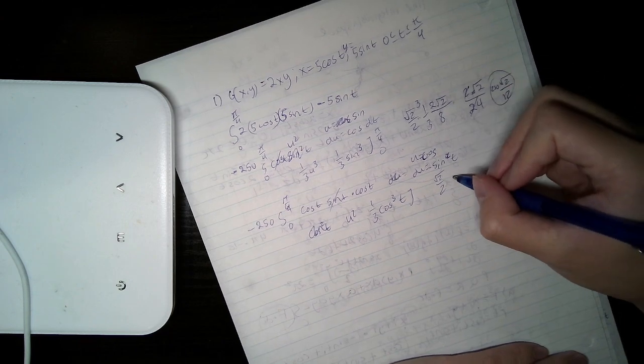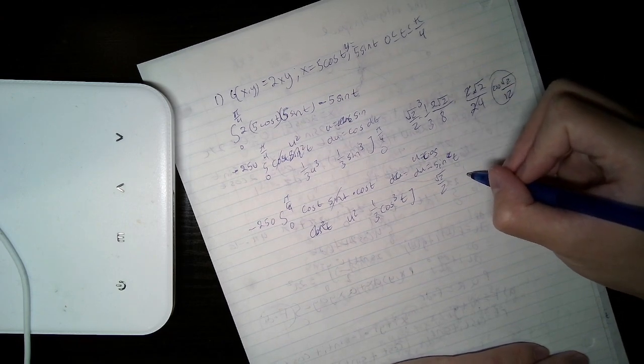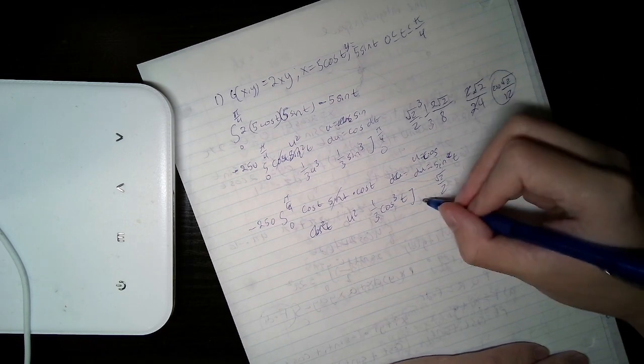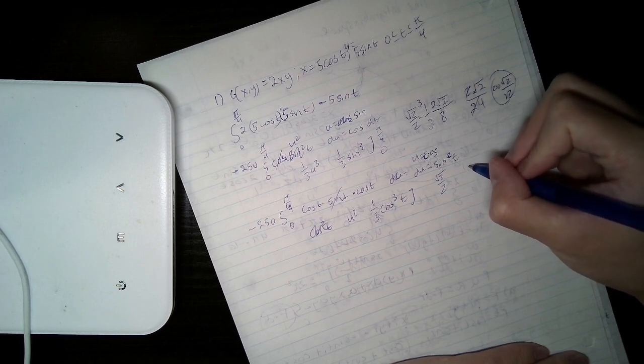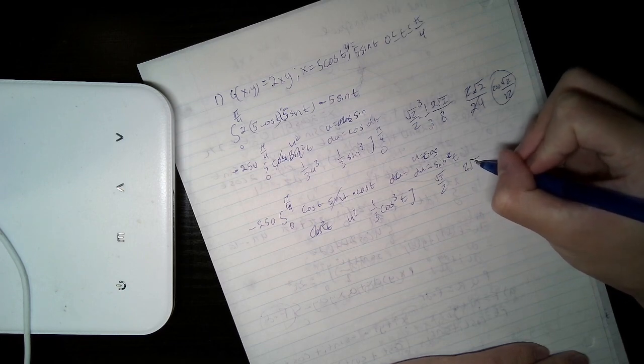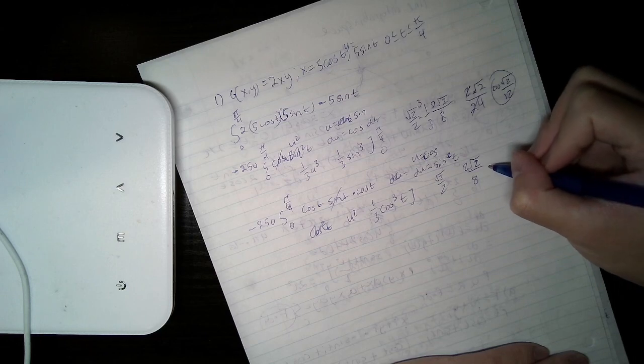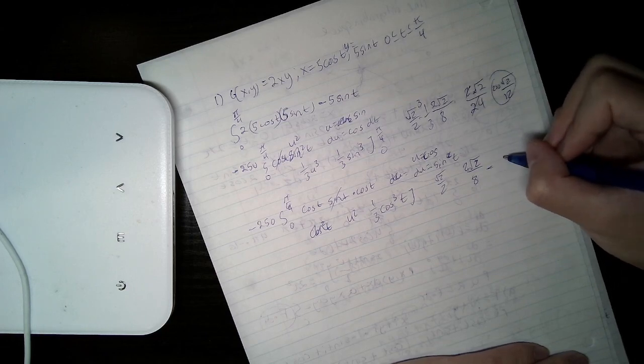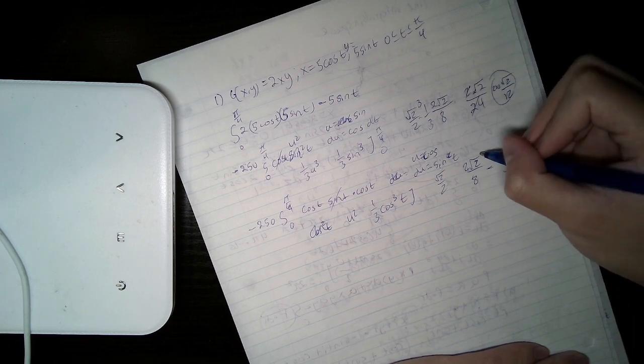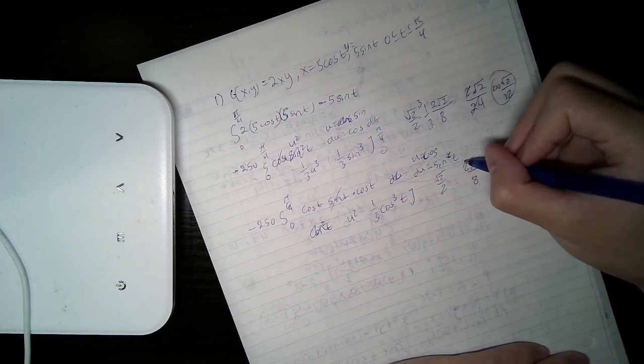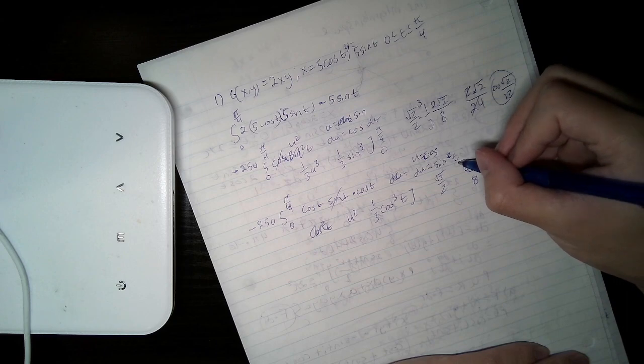I forgot the 250. Root 2 over 2 cubed. 2 root 2 over 8. And then 0 is actually 1. 1 cubed minus 1 over 3. All times 200.